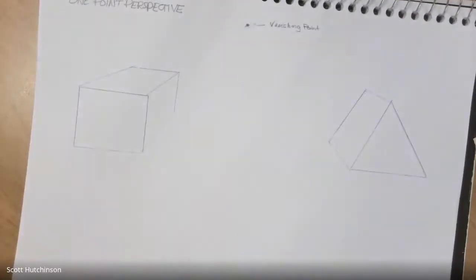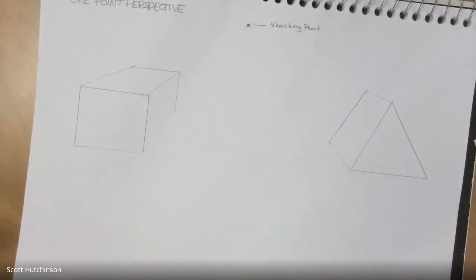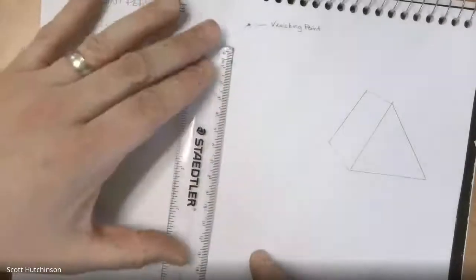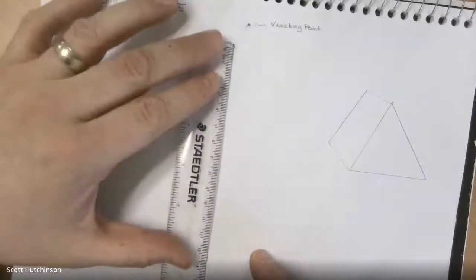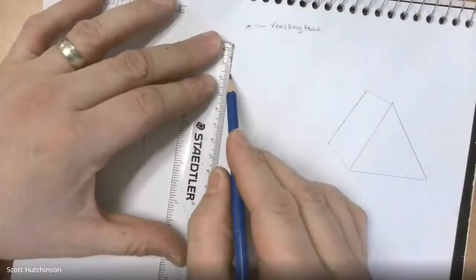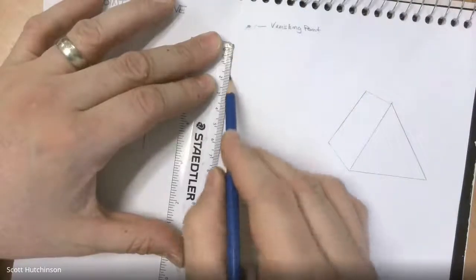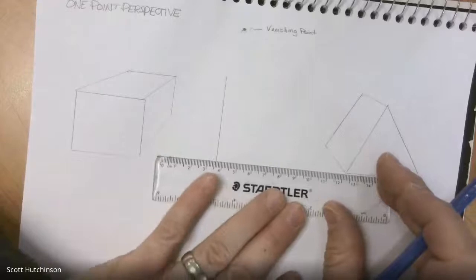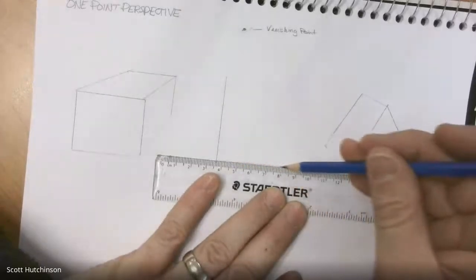And last, it's not exactly just a straight geometric shape. We're going to do a three-dimensional letter. So let's go with the letter E, using our one-point perspective.